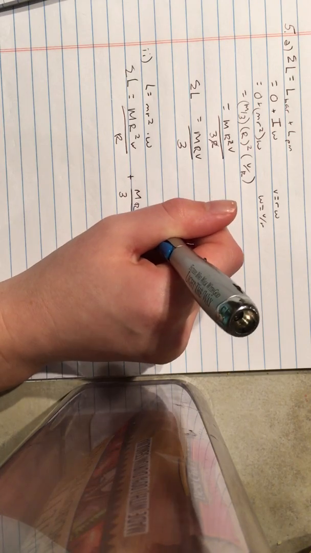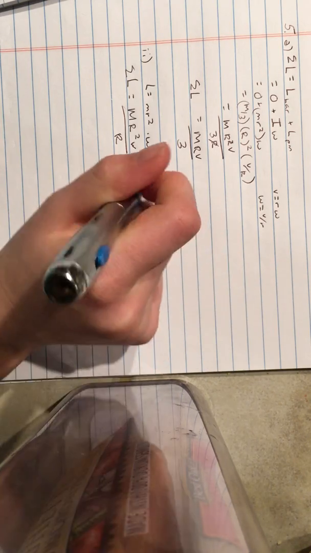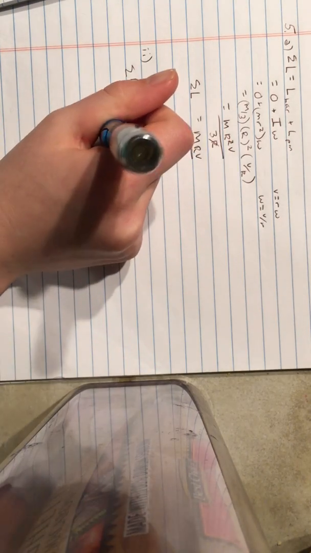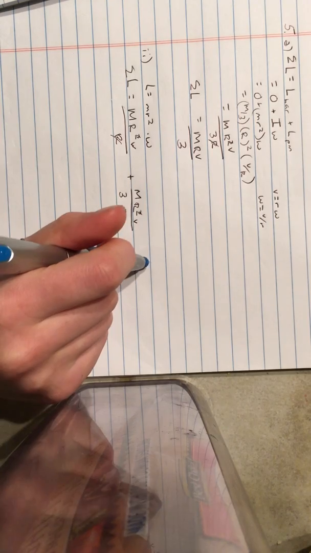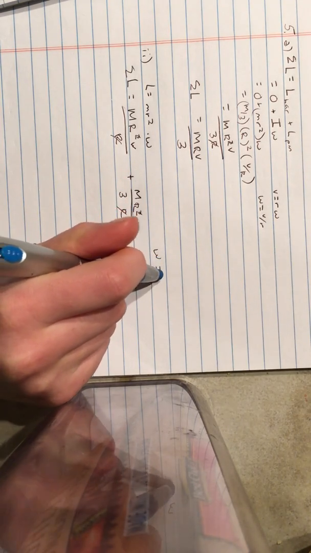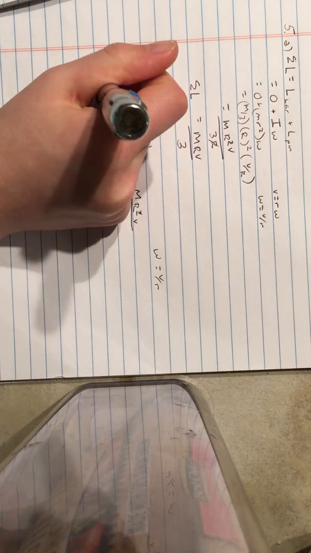Then r squared over r, and r cancels out, and then remember that angular velocity is equal to v over r, and substitute that in.